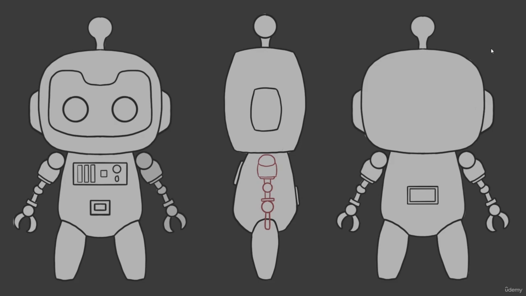Hello guys, so finally we're gonna start creating our first character, which is this robot that I designed. As you can see, it's a very simple character, it doesn't have many features, and the reason is that we're gonna start with a pretty basic character that doesn't have an organic shape, so it's better for us to understand the process that it takes in order to create a character in general.